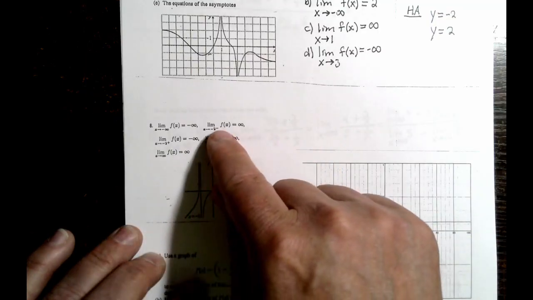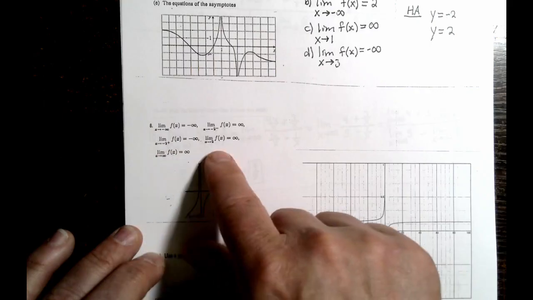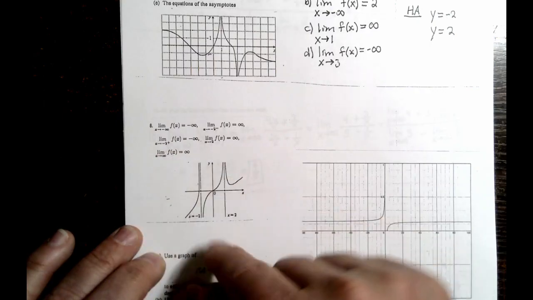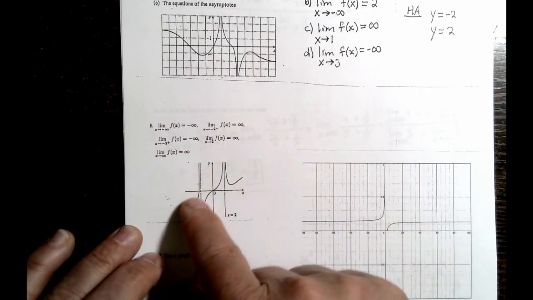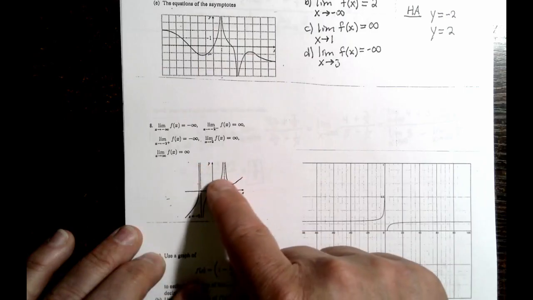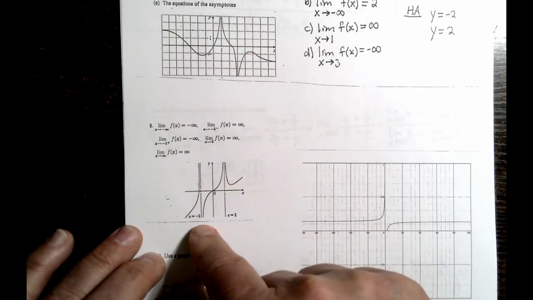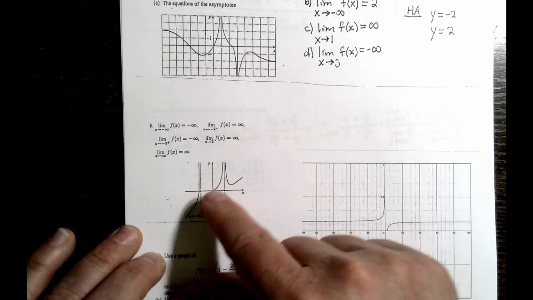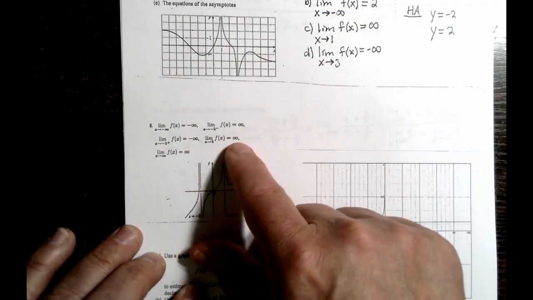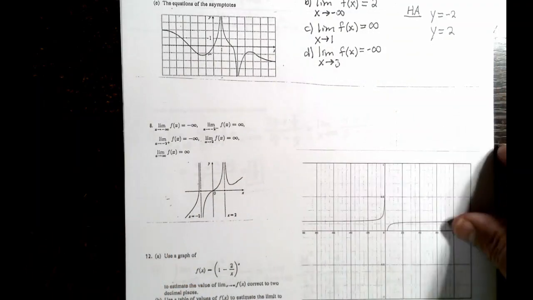So now what's happening at negative 2 from the left and the right, and then at positive 2? Minus 2 from the left, it goes off to infinity. Minus 2 from the right, it goes to negative infinity. And then at 2, on both sides, it goes to positive infinity, so its answer is positive infinity.